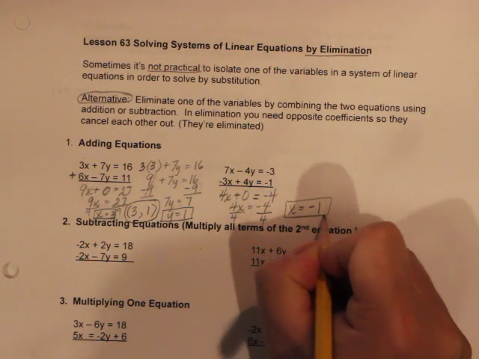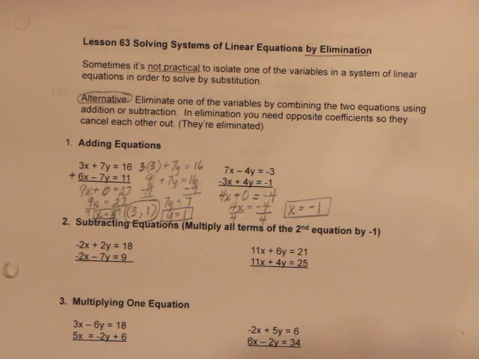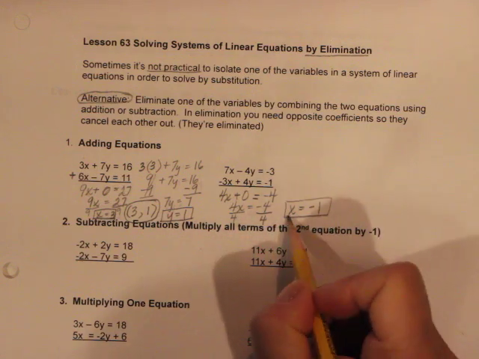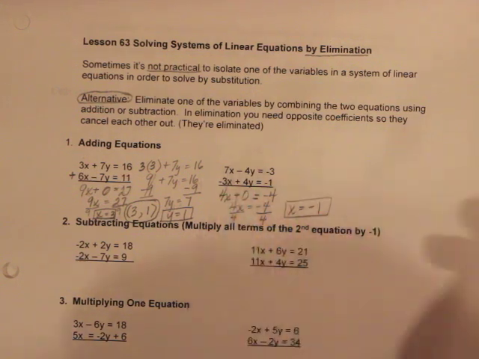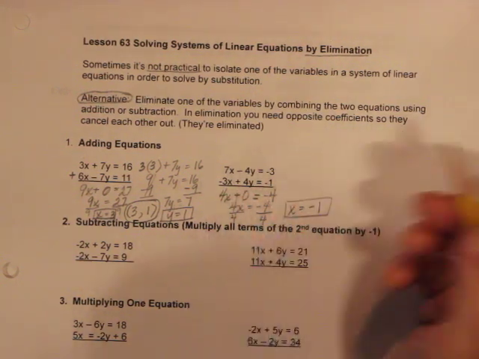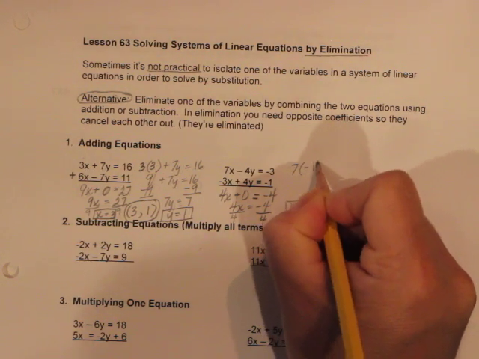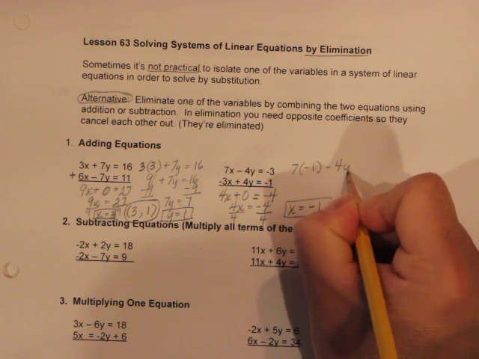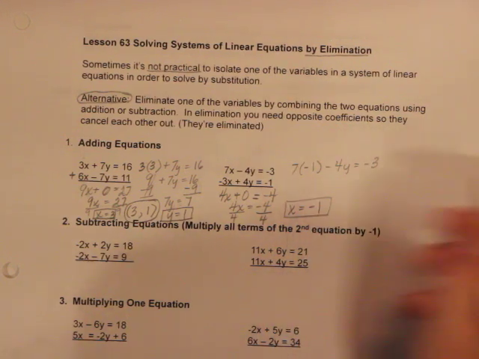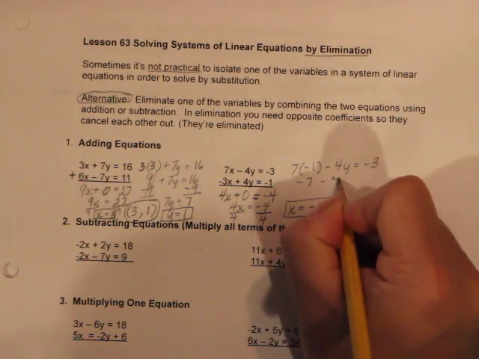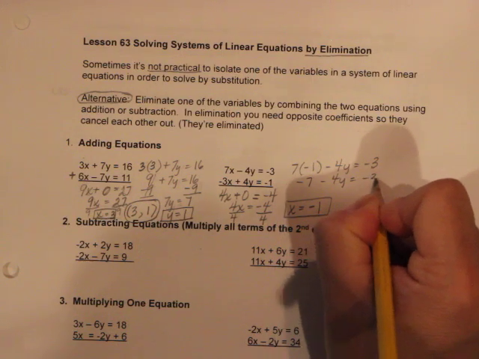I've got an x value, but I need now a y value. So I'll go ahead and put x back in. I'll use that top equation again. I could have used either one, but I'll go ahead and use the top one. 7 times negative 1 minus 4y equals negative 3. Negative 7 minus 4y equals negative 3.